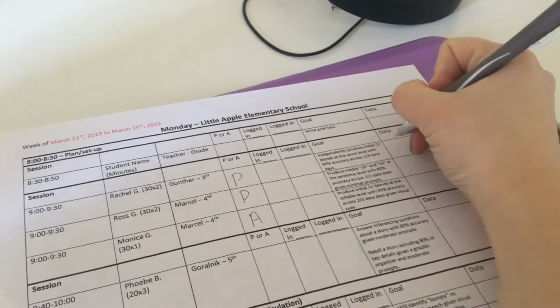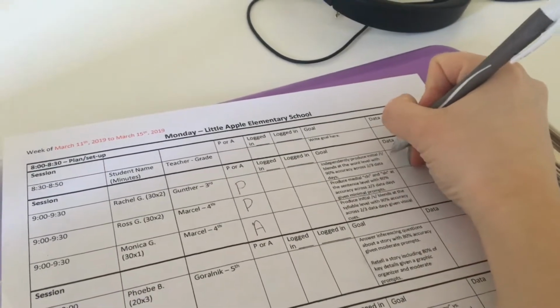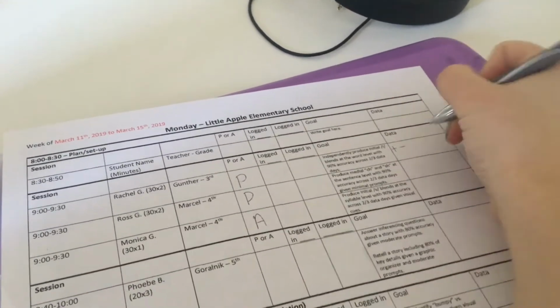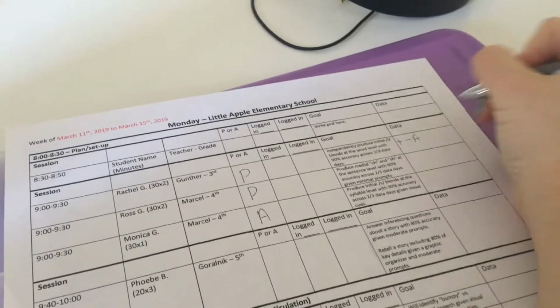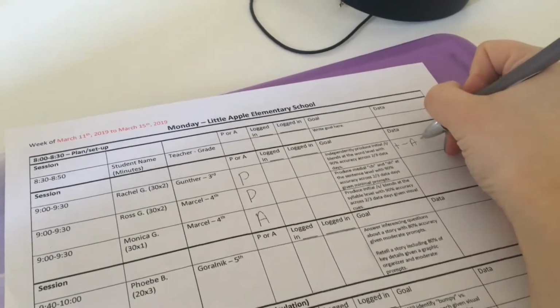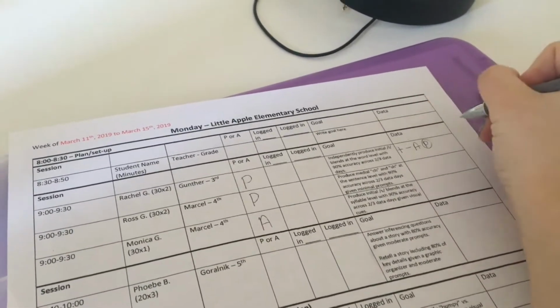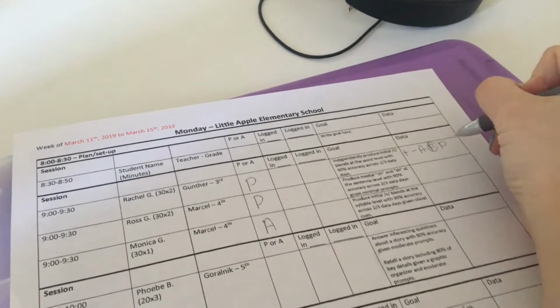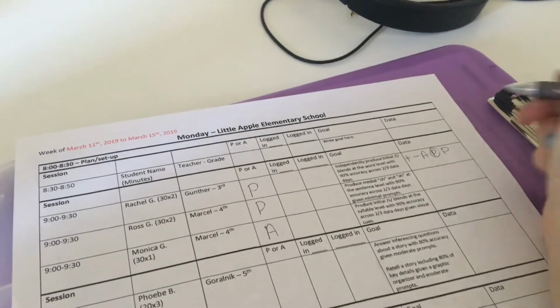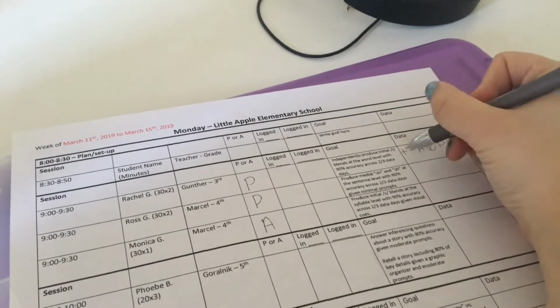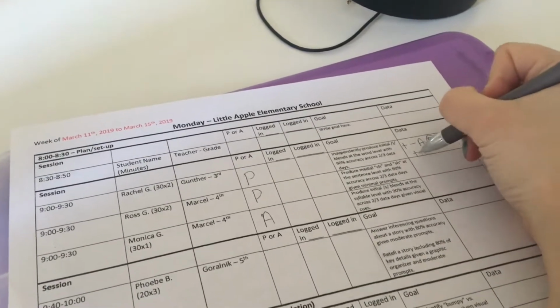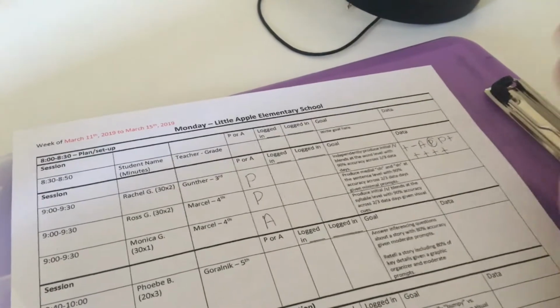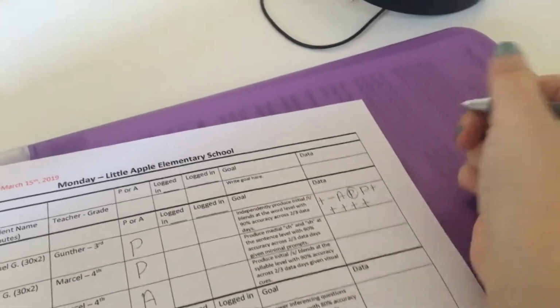So generally my data tracking system goes as follows. A plus is correct, minus is totally incorrect. I might do an A for approximation, or a P for a prompt. Sometimes I'll circle it. That means a moderate prompt, versus P without a circle is just a minimal cue. And so let's see, 1, 2, 3, 4, 5, 6, 7, 8, 9, 10.